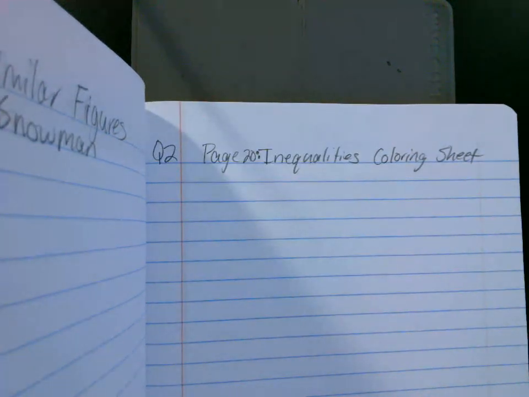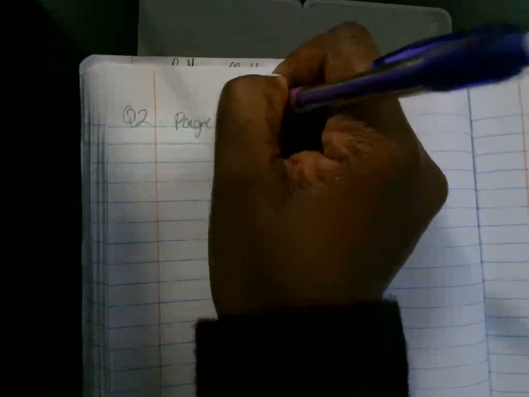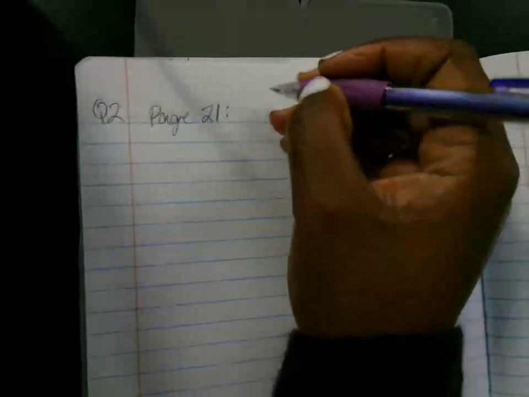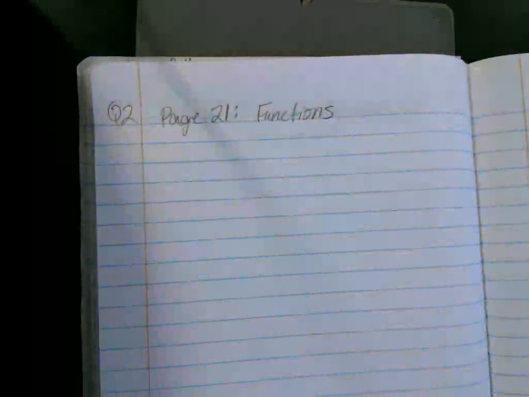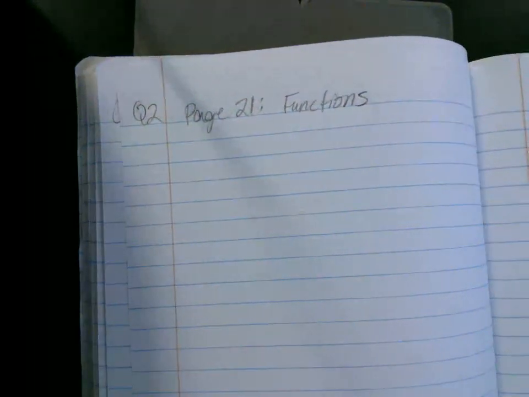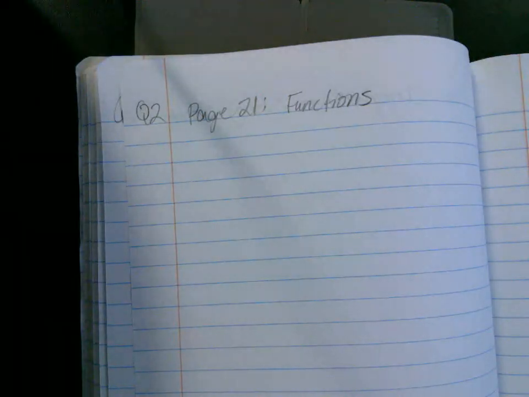All right, so we're going to go back to the coloring sheet, but I need to do page 21 on functions. Q2, page 21. This is the last concept for this particular unit, and it's on functions. Okay, please write functions. You can go back later and get that one. All right, page 21.